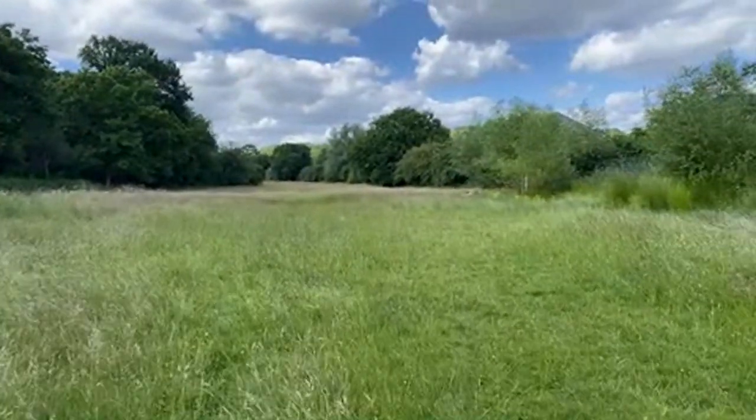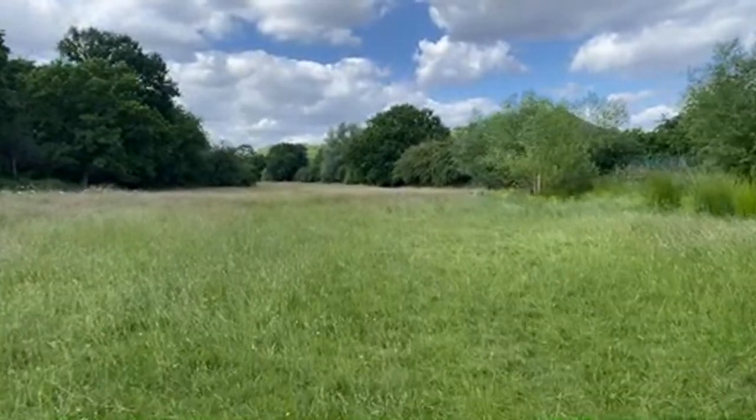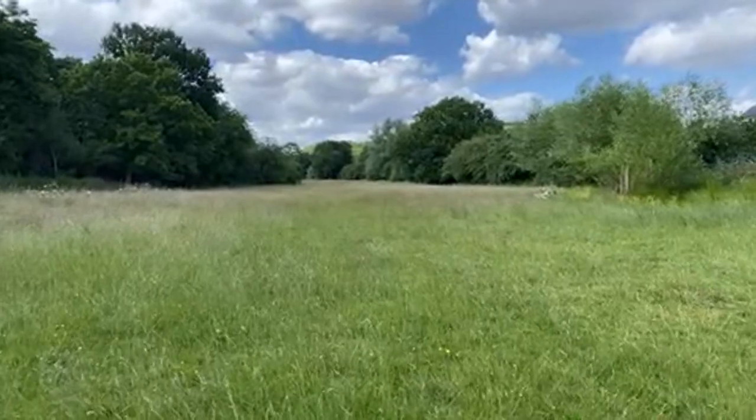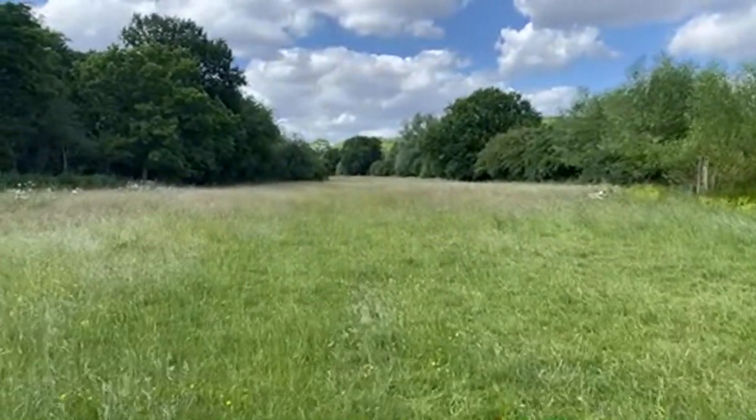So, just going through the gate into the paddock, one of the areas of grassland. This is an area that we manage by having it grazed relatively late in the season, so it's our late grazed meadow.